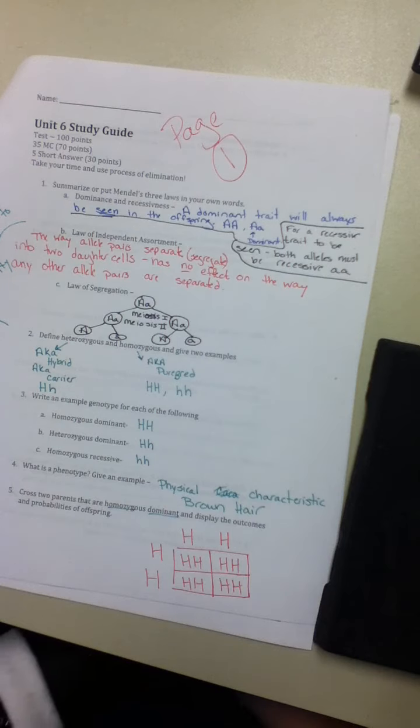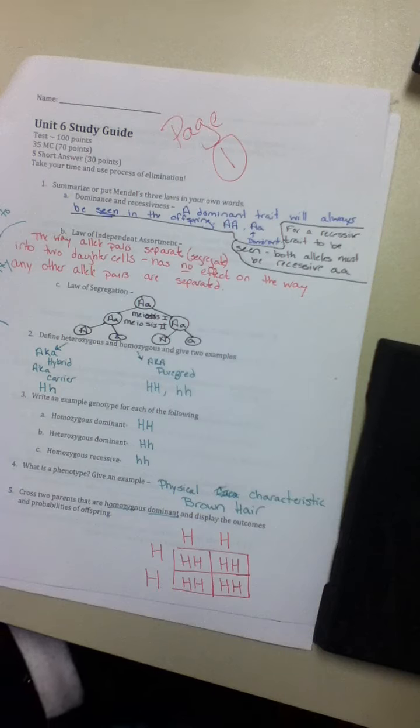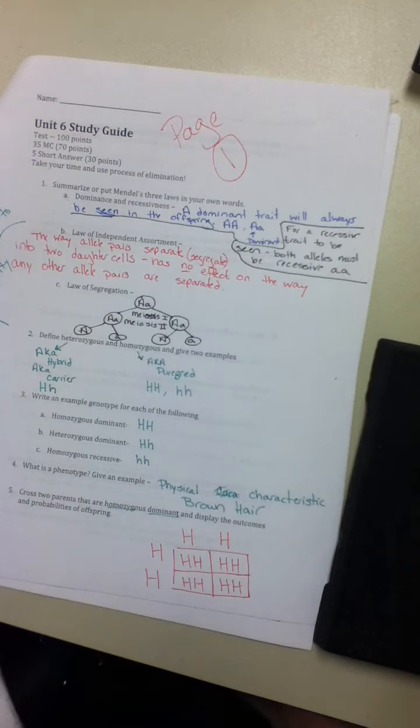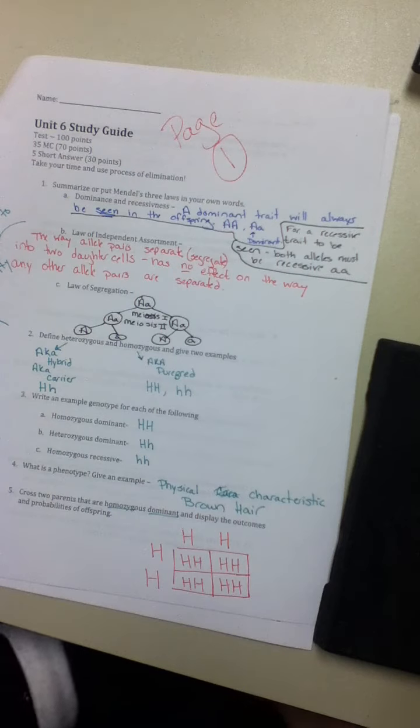The first question on the study guide asks you to review the 3 Mendel's laws of inheritance. So Gregor Mendel, as we know, is the father of genetics, and he came up with 3 basic laws. The first one is the law of dominance and recessiveness, and what this means is that a dominant trait will always be seen in the phenotype of the offspring, even if there is a recessive allele present.